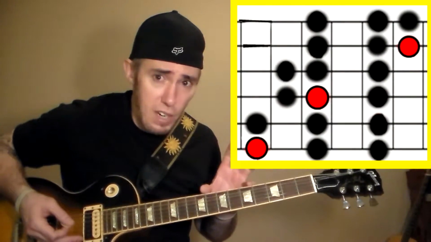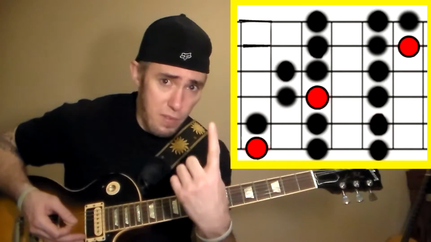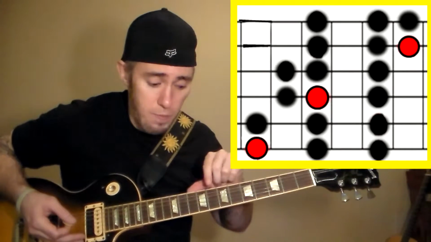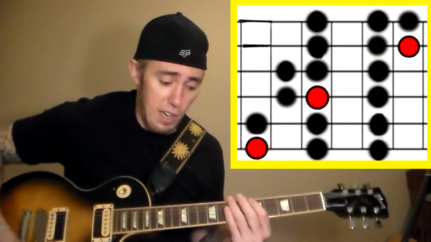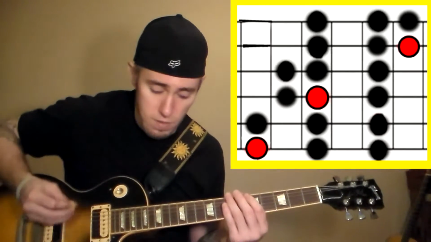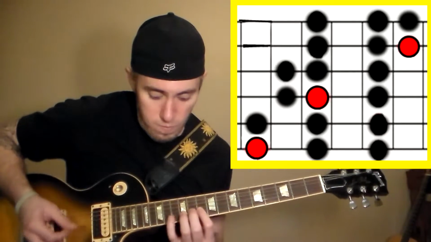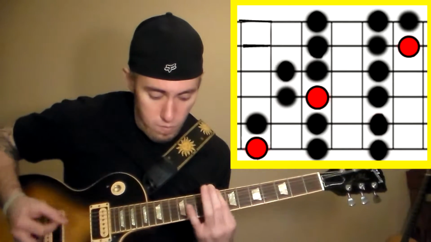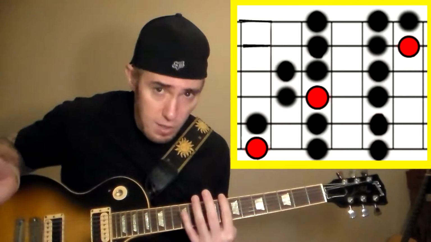Now the second pattern looks like this. This is your 3 note per string pattern. Alright, now this pattern starts with your first finger. Your first finger goes on the root note, the tonic note, okay, which is C, again 8th fret, but now you start with your first finger and you play this like this. Okay, so it was the same thing.